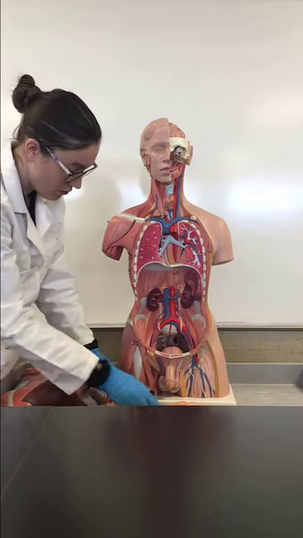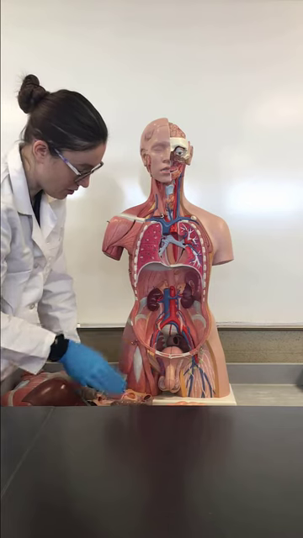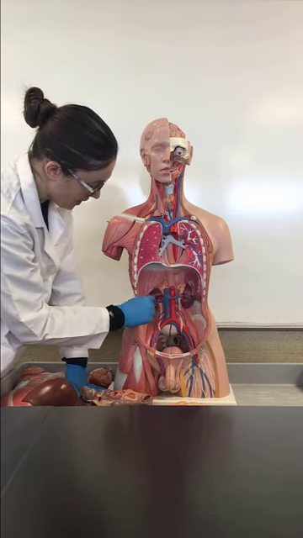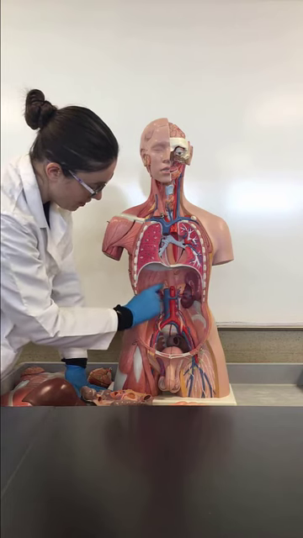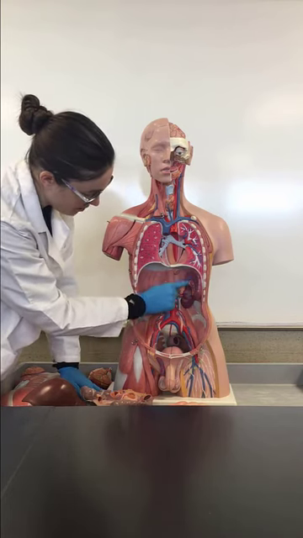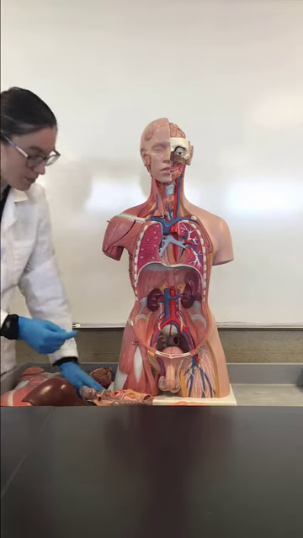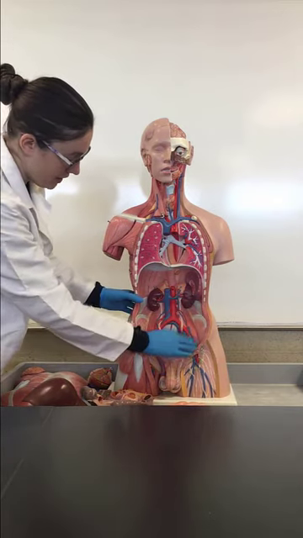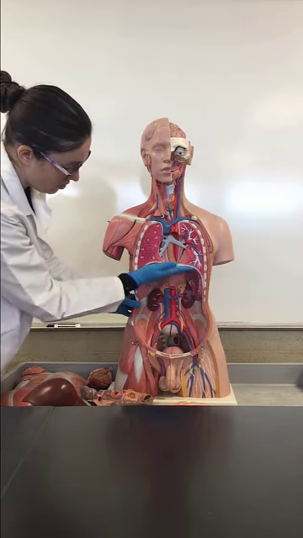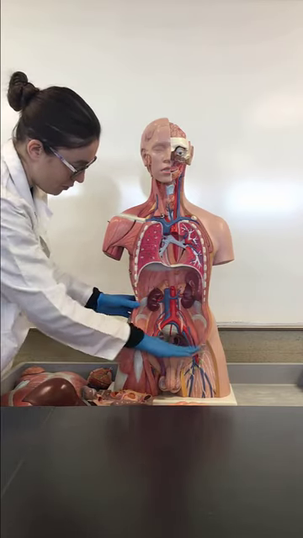Now that we've removed these organs that are more superficial, we can look at some of the deeper organs. So we have the kidneys in the back here. The kidneys have the adrenal glands sitting right on top of them, and then this little guy in the back here is going to be the spleen. Now, we can pretty easily see here the abdominopelvic cavity, and so at the top we have the diaphragm, and the bottom we've got the pelvis.